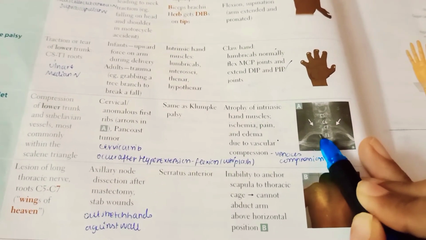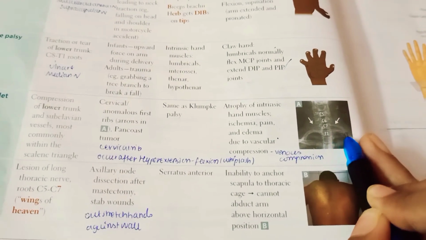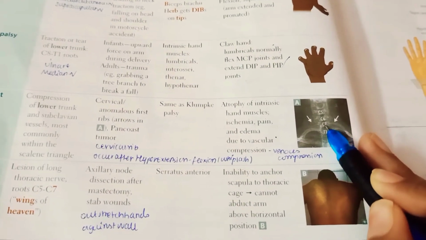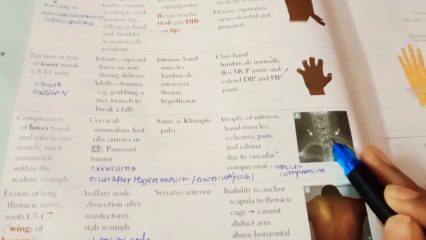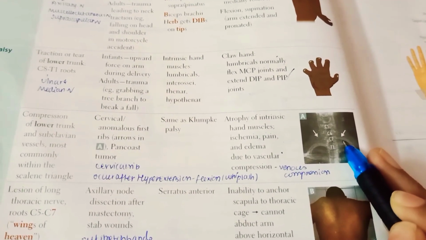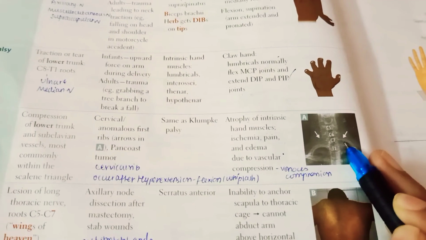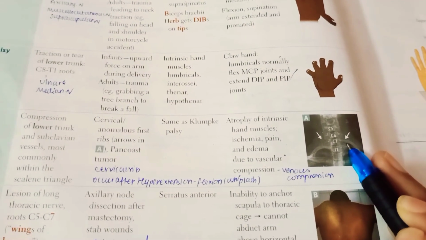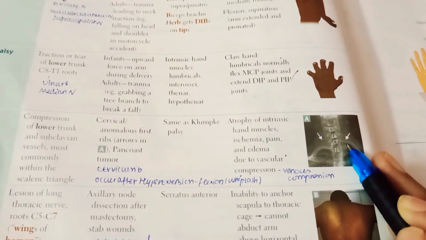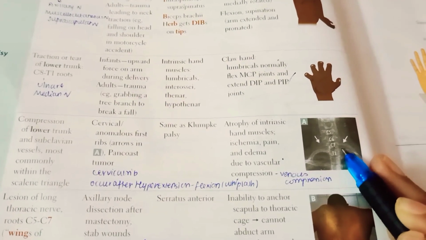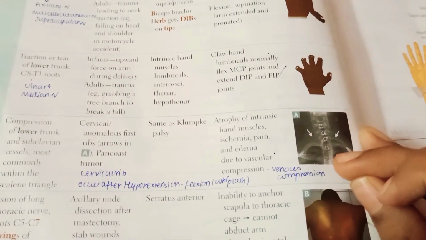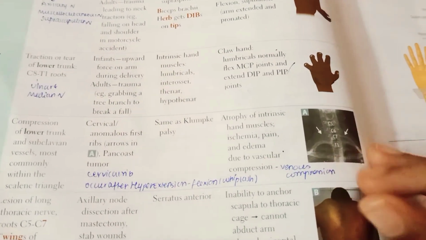Another cause is a cervical rib. You can see some extra rib coming from the C7 vertebra. Actually from here the rib should not come, but there's an extra rib, that is a cervical or anomalous first rib, which is also seen in Pancoast tumor. So because of this there is also outlet syndrome, because here the subclavian vessels and lower trunk are compressed between the cervical rib and the first rib.